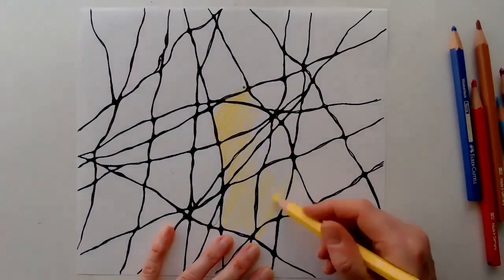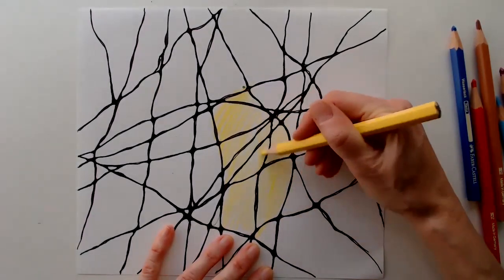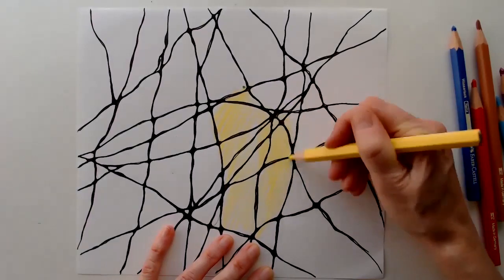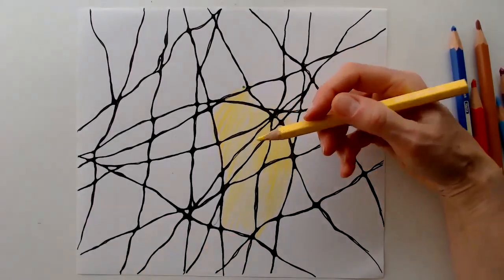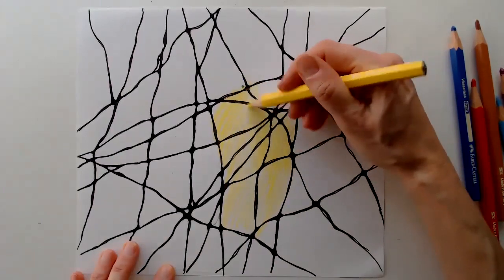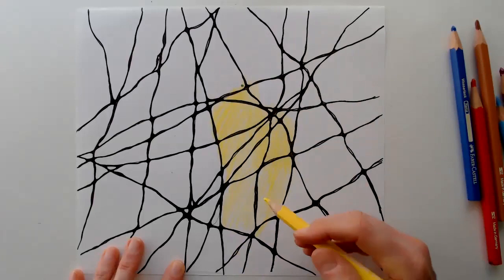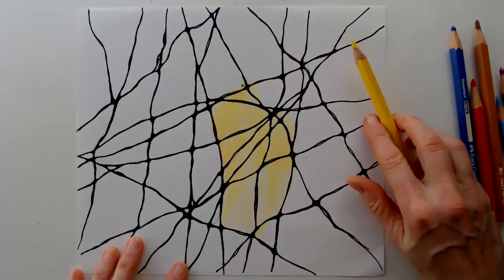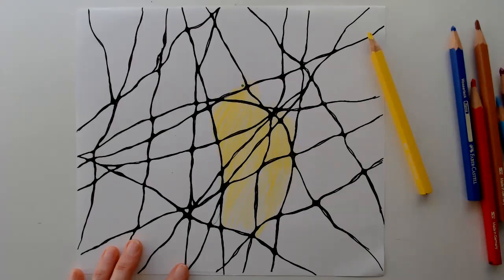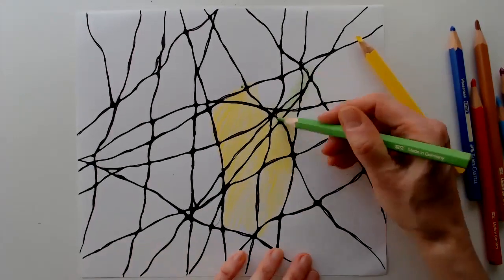I don't know why. Yellow is a very nice color. It's like light, the sun. There's more to this yellow color when we study in Neurographica in more advanced courses. It's yellow and green.